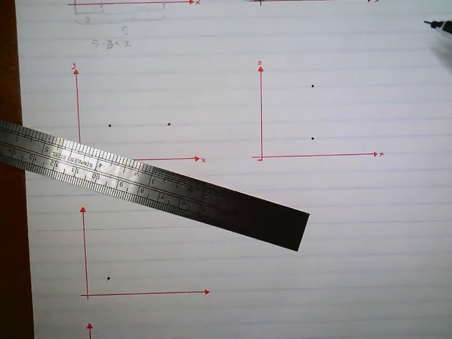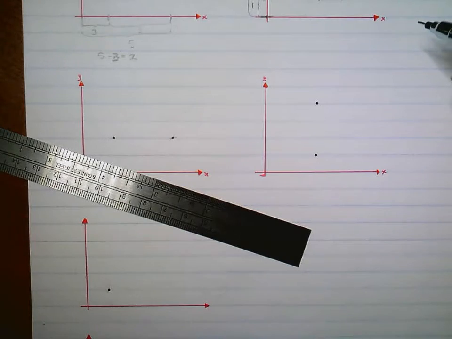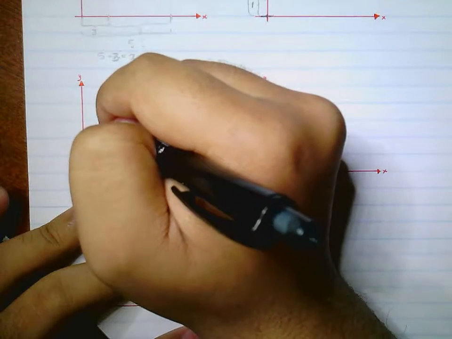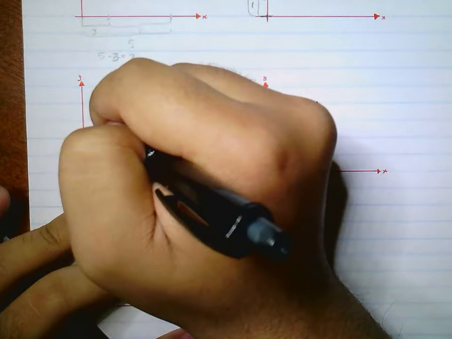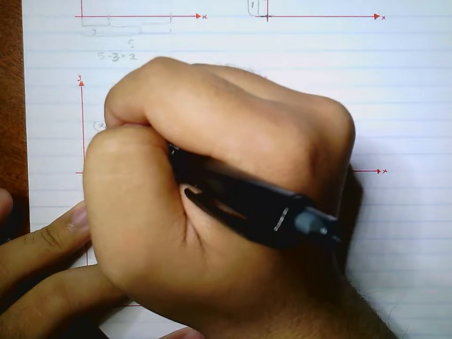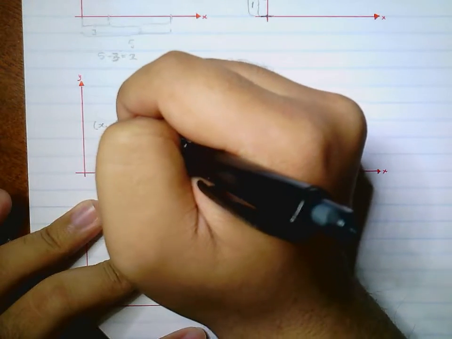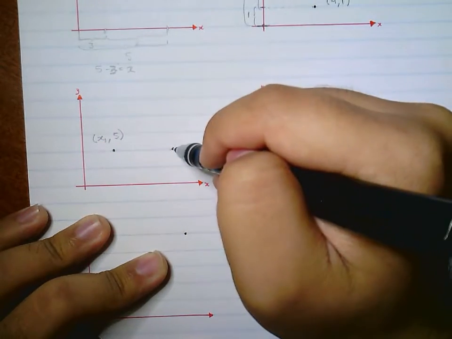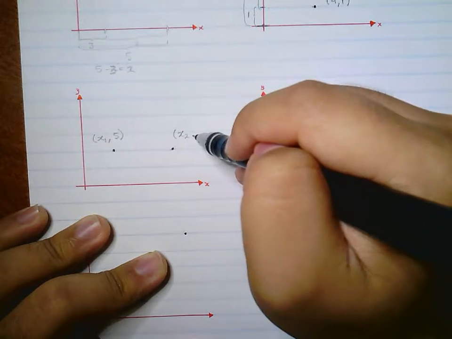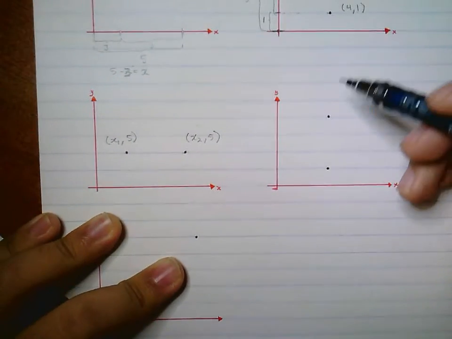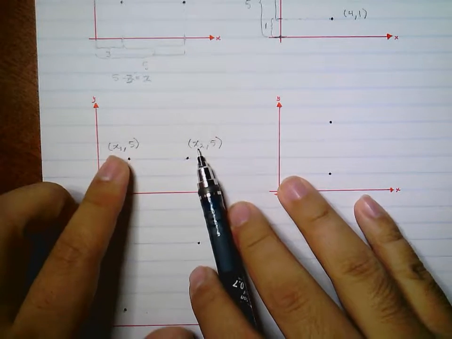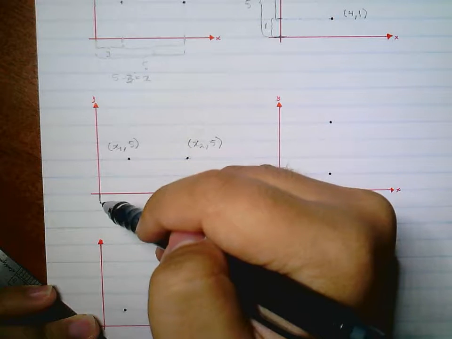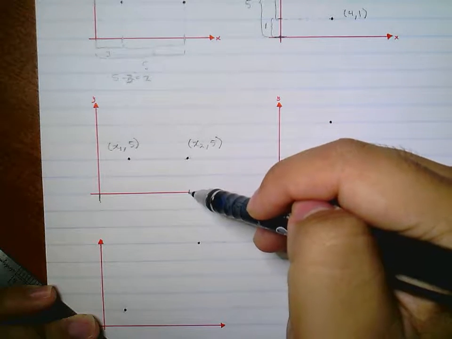With that in mind, we can apply this with any coordinates. Let's just say that this one here is x1, and this one here is 5, because it has to be the same height. And we'll make this one x2 and also 5. So as you can see, the 5s don't really matter. It's these ones here. So how far is it from 0 to this point here, x2?